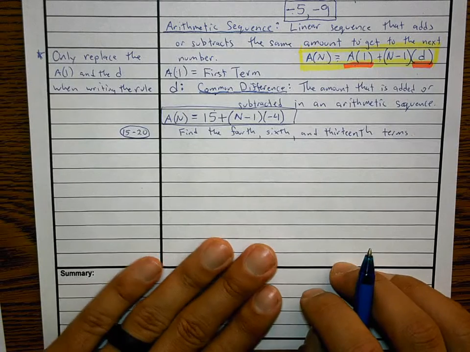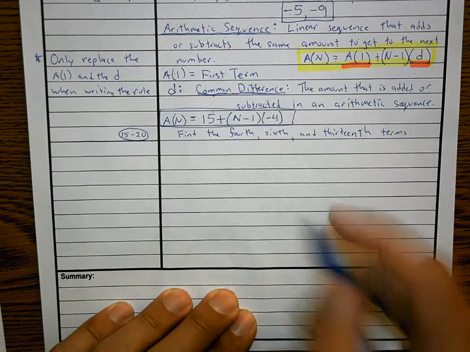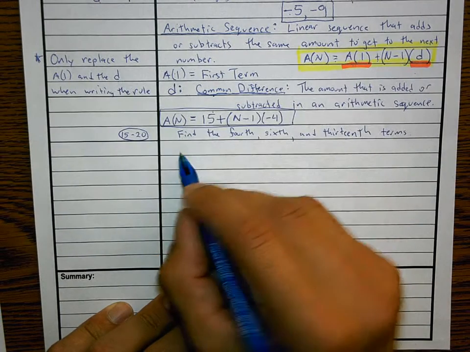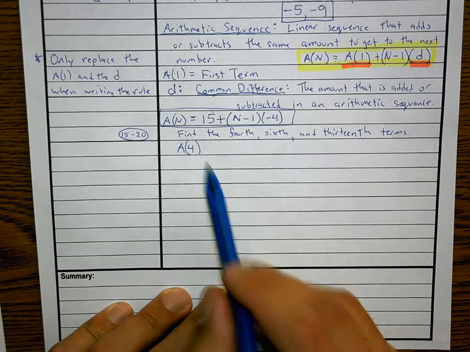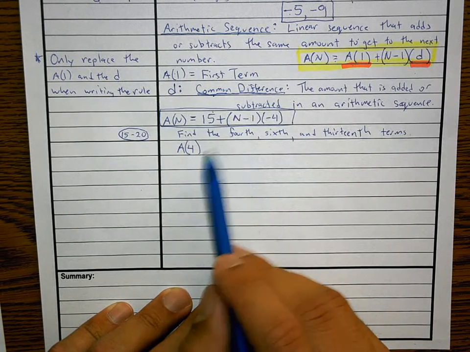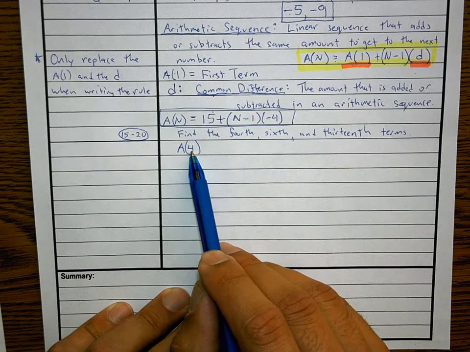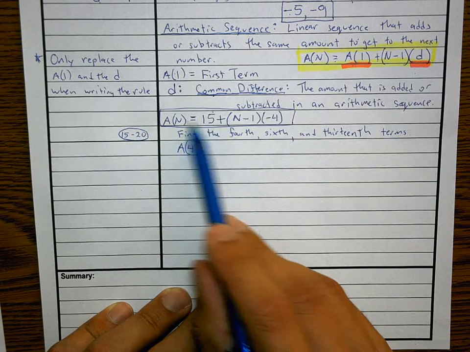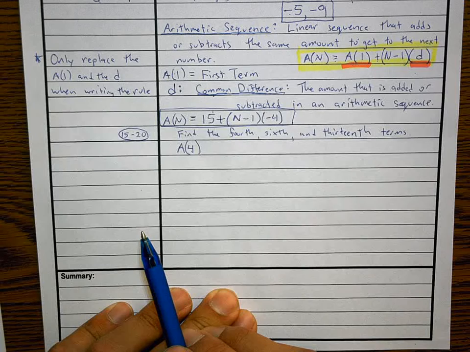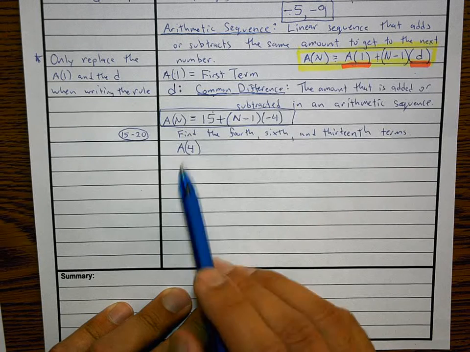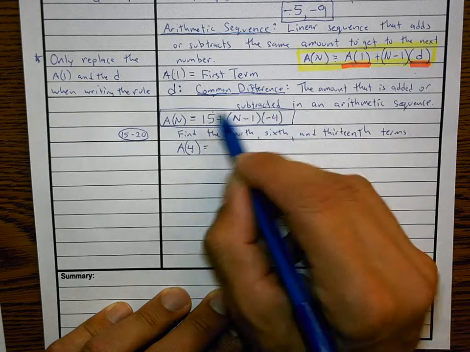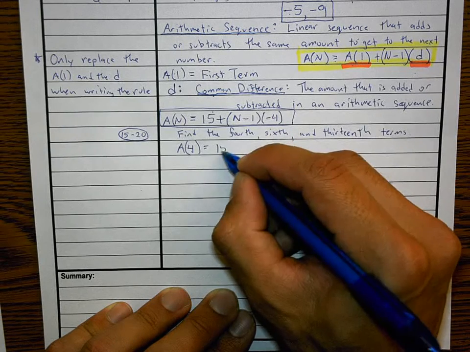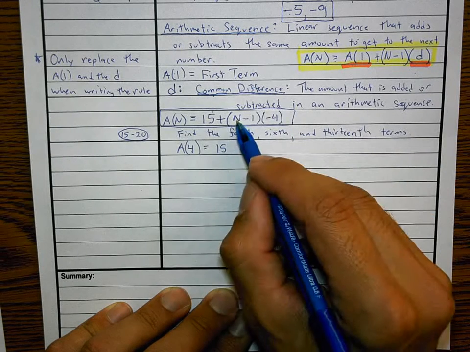What this is asking you to do is find A of 4. When you have the 4th term, plug in 4 into the formula and figure out what it is. If I want to know what the 4th term is, I take your rule and then plug in 4 for n.